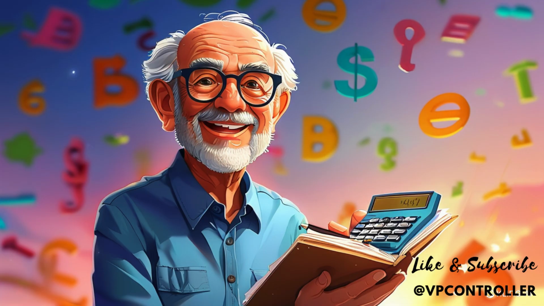The rules of debits and credits. Assets: debit to increase, credit to decrease. Liabilities: credit to increase, debit to decrease. Equity: credit to increase, debit to decrease. Revenue: credit to increase, debit to decrease. Expenses: debit to increase, credit to decrease.